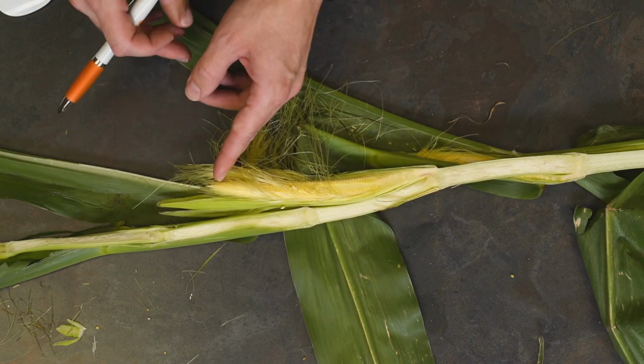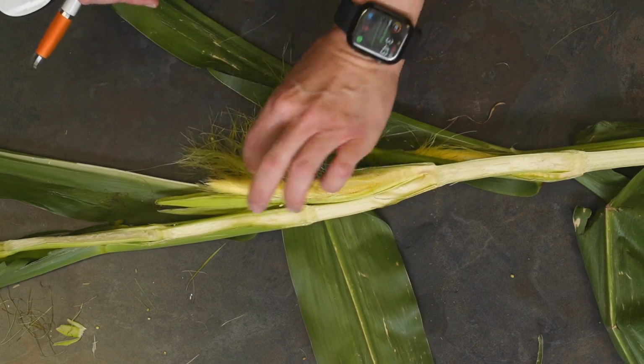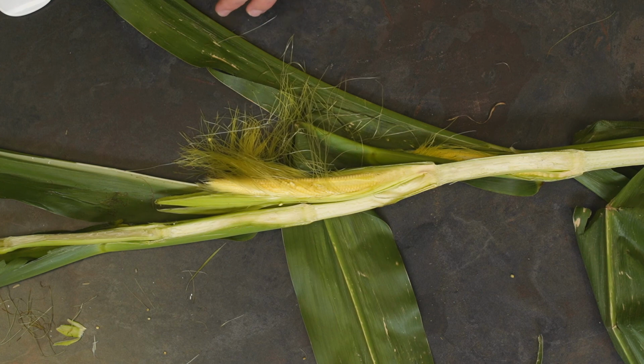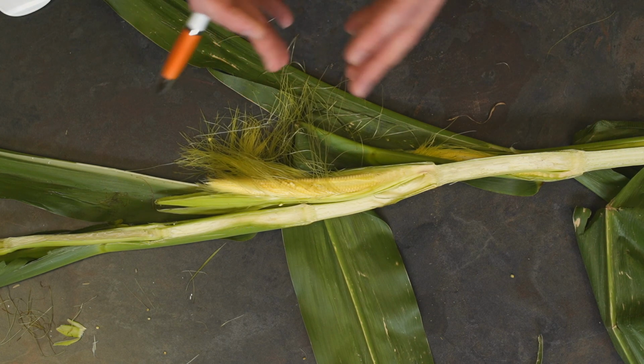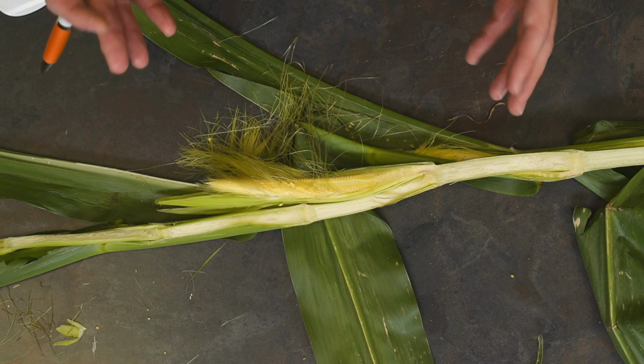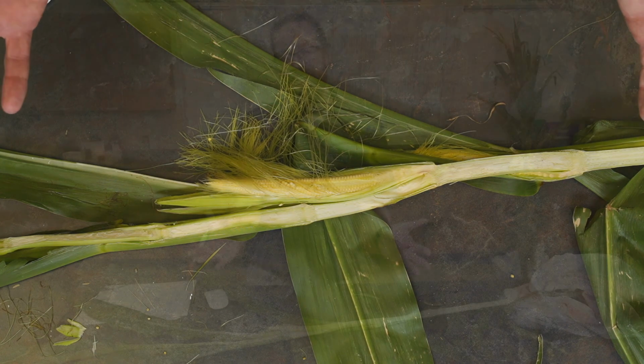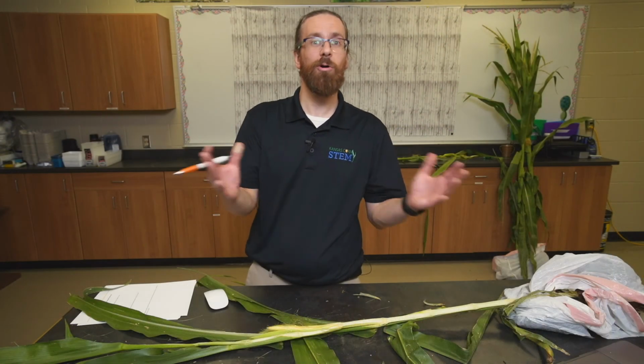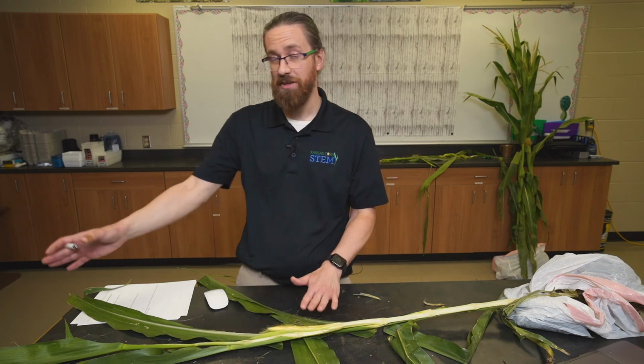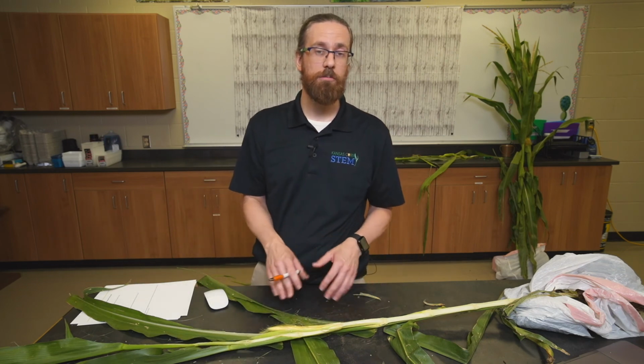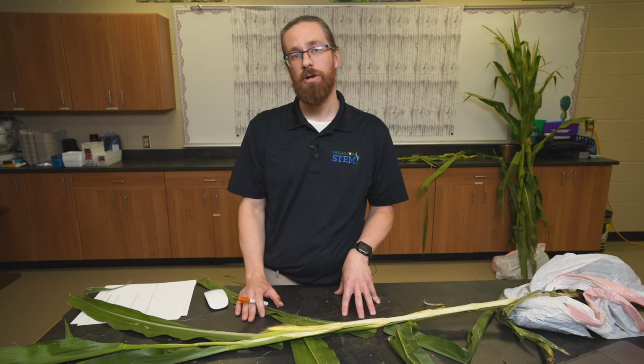Now these aren't fully mature quite yet, silks are not fully elongated, and we did have a tassel on this plant. So we did move past the VT stage and we're moving into the reproductive stage with that. And that would have been probably a good first point to point out before we even started this. You see the ear of corn, you see the tassel, you know that you're in the reproductive stage or the beginnings of that reproductive stage.